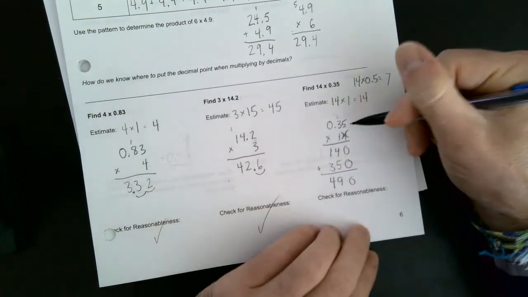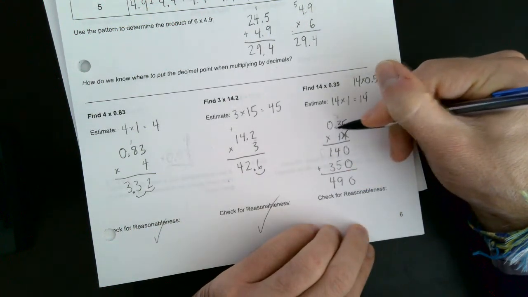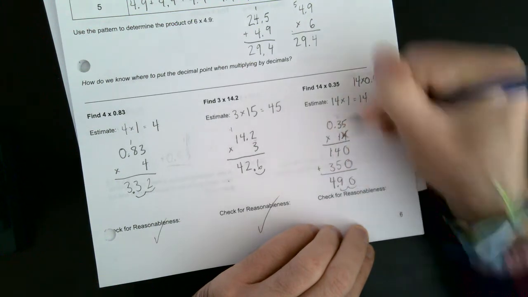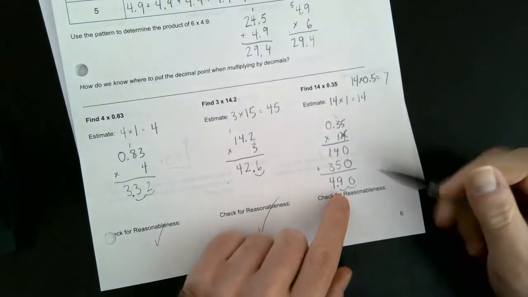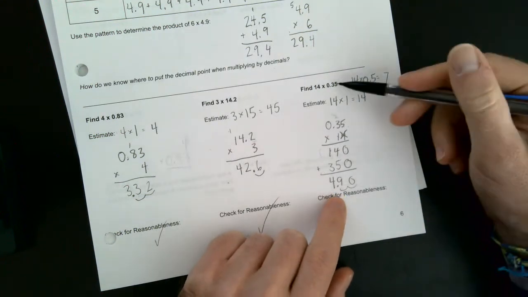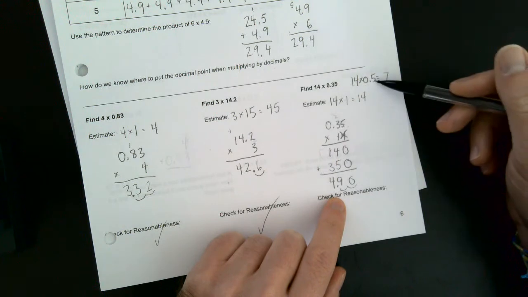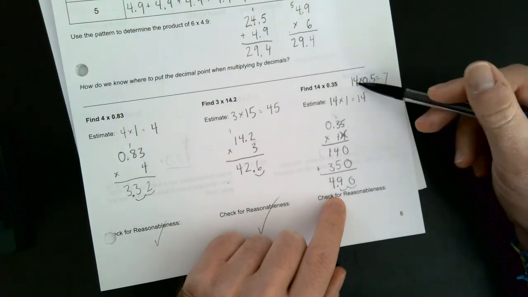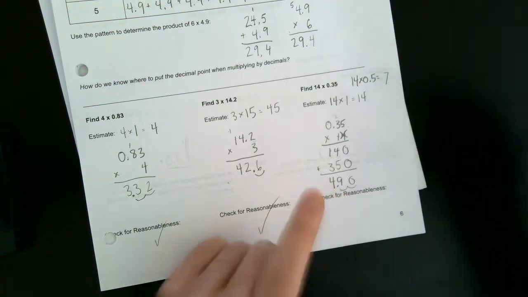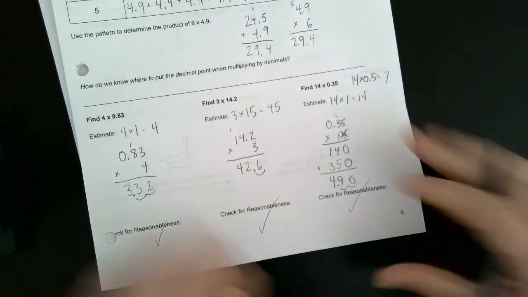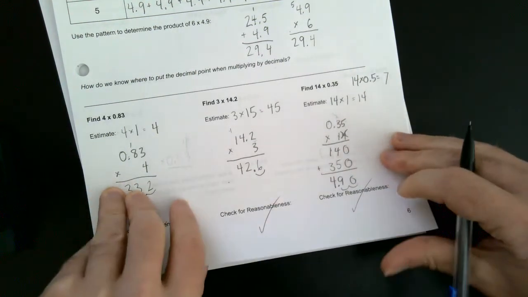And then again, I told you before that there are going to be 2 decimal places in this answer. 1, 2, because there's 2 decimal places here. Now, again, this is kind of a tougher estimate because this is closer to 0, but a half times 14 would be 7. And it's not right next to 7, but it's pretty close. So that seems like a reasonable answer for me.